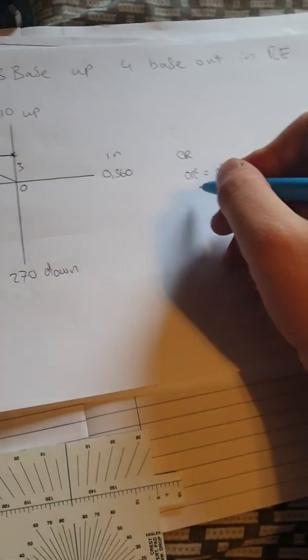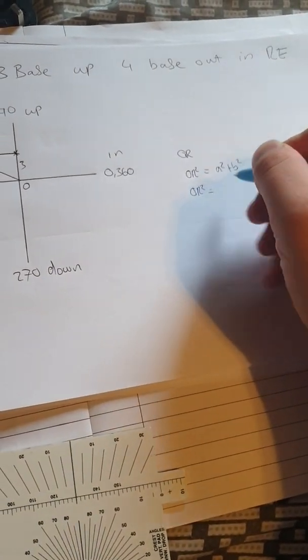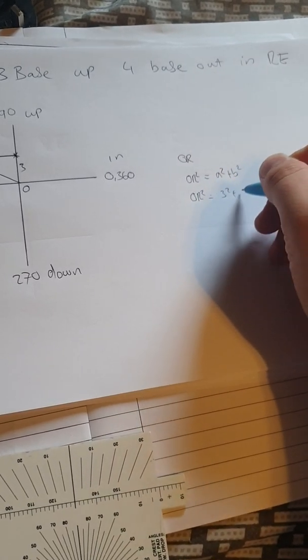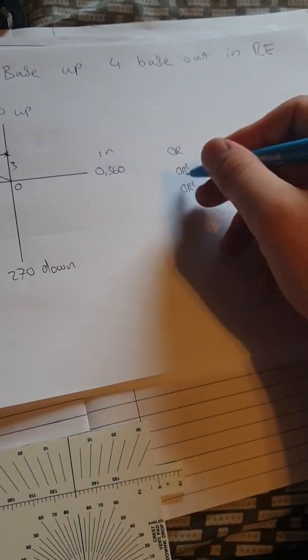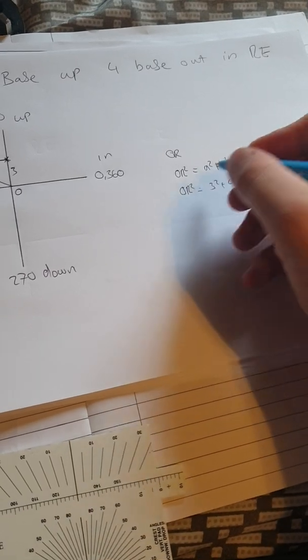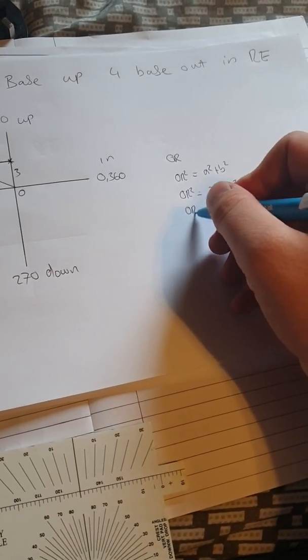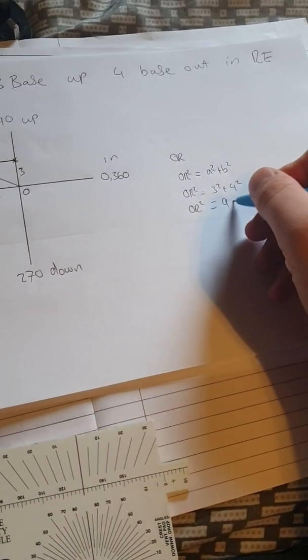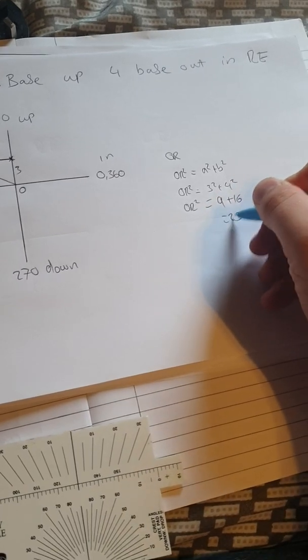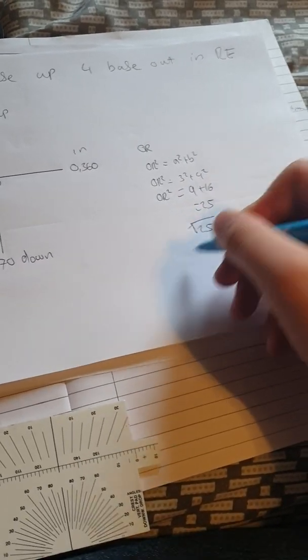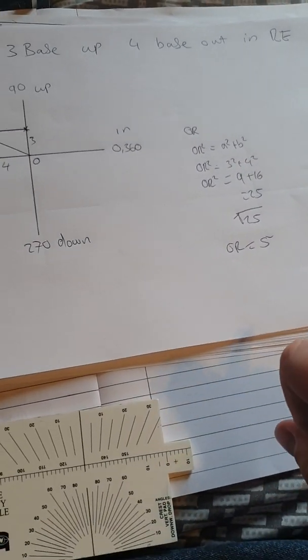But either way, you've got OR squared equals 3 squared plus 4 squared, which I can already tell you OR is 5. This is a 3, 4, 5 triangle. But yes, OR squared equals what? 9 plus 16 equals 25. Root 25. OR equals 5. All right. Nice and easy.